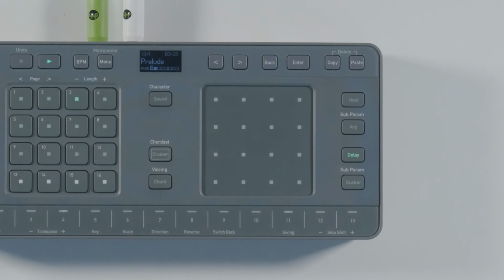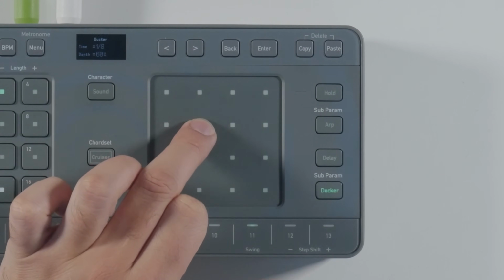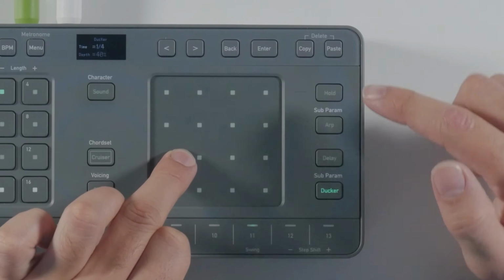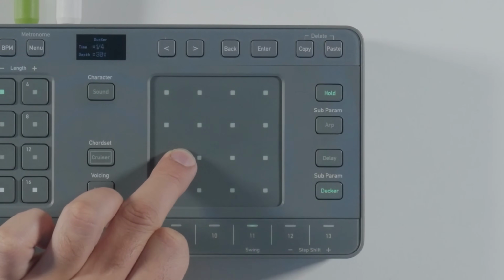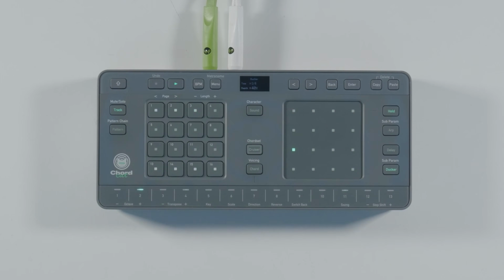Now I'm going to go back to the chord progression to add a ducker effect onto the chord progression. This works similar to a sidechain. Once again, we can hit hold. So, on the chord cart, you can actually apply automation to your composition also.